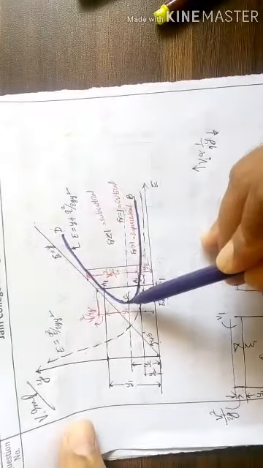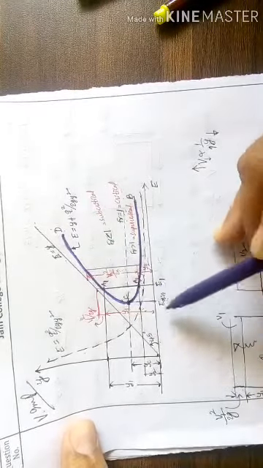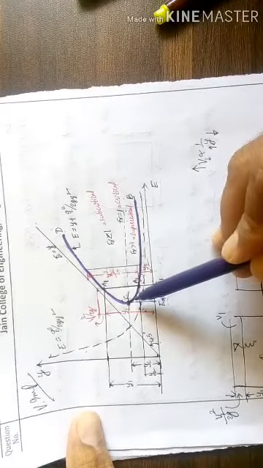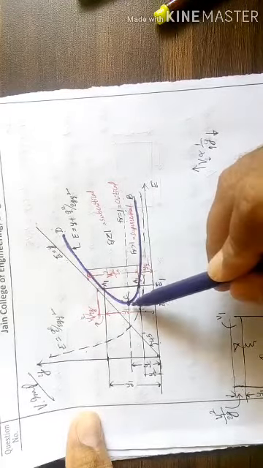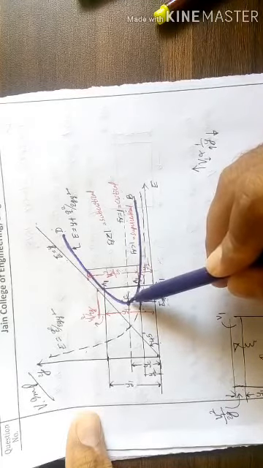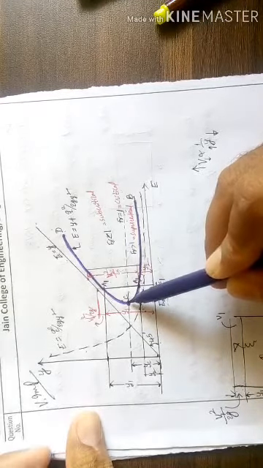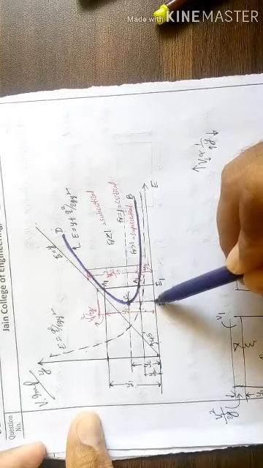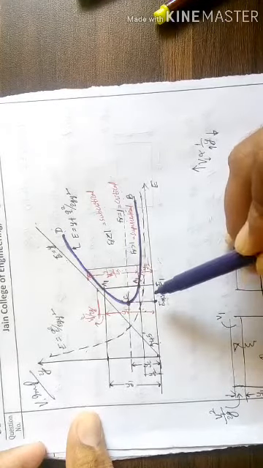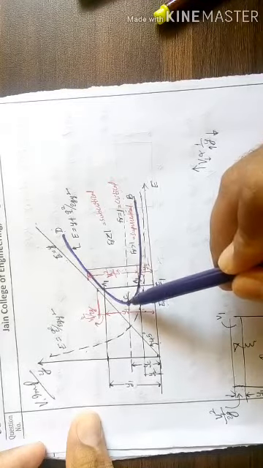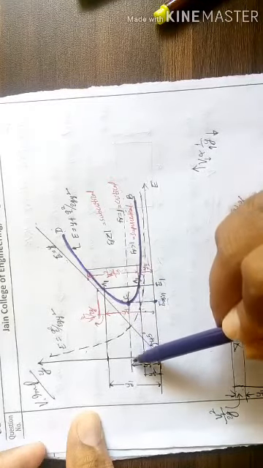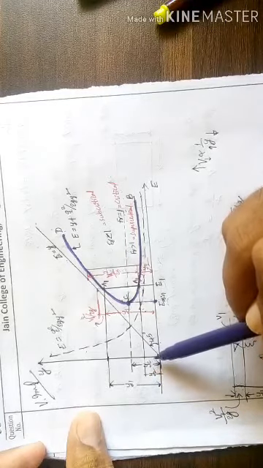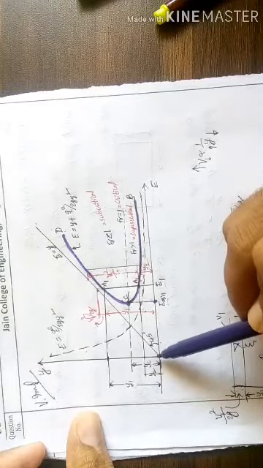Then at one particular point, the curve gives a minimum specific energy. That point is marked as C here. Corresponding to the point C, whatever energy we get is the minimum specific energy, and corresponding to the minimum specific energy, whatever depth we get is yc. That yc is called the critical depth.